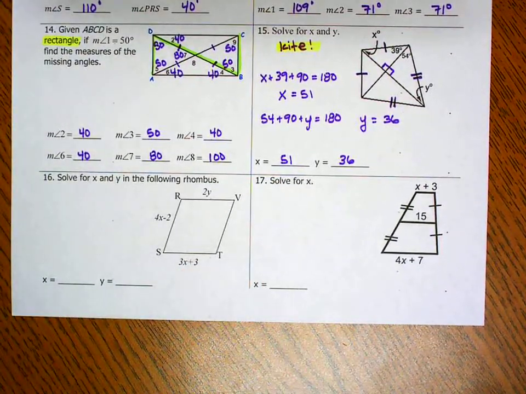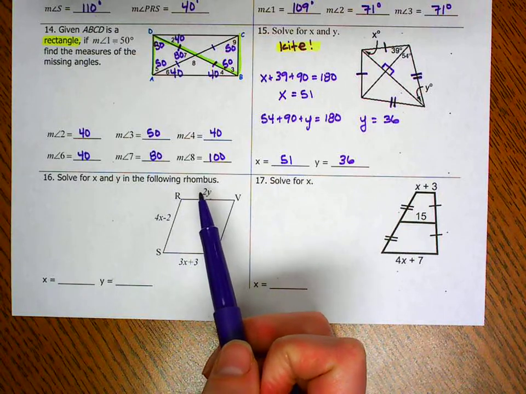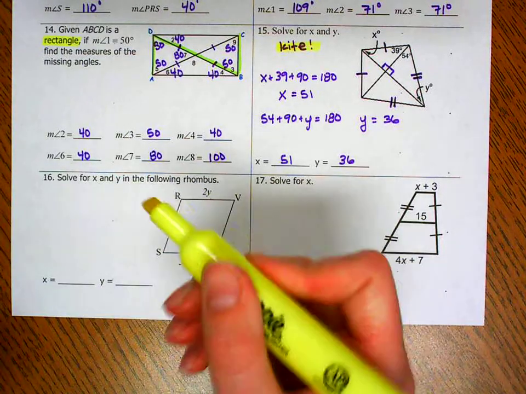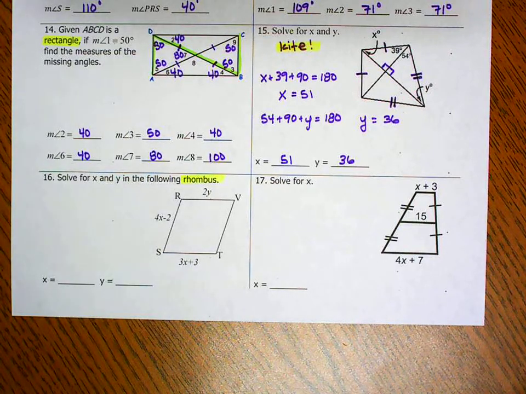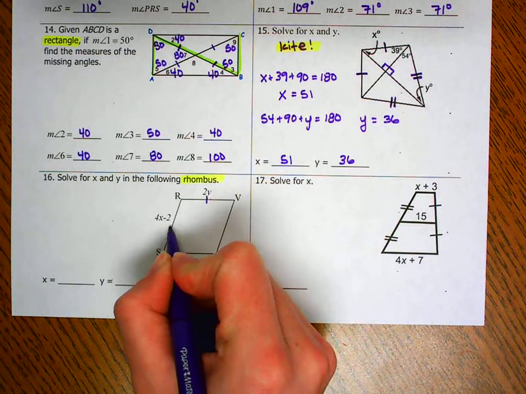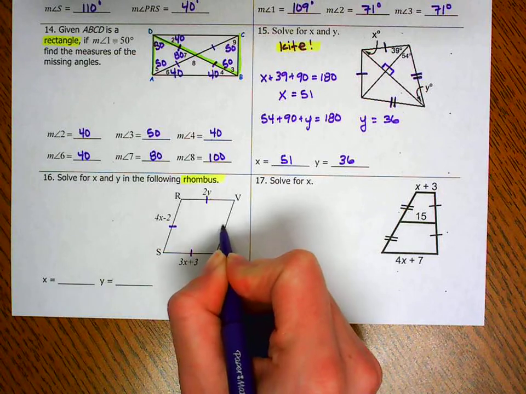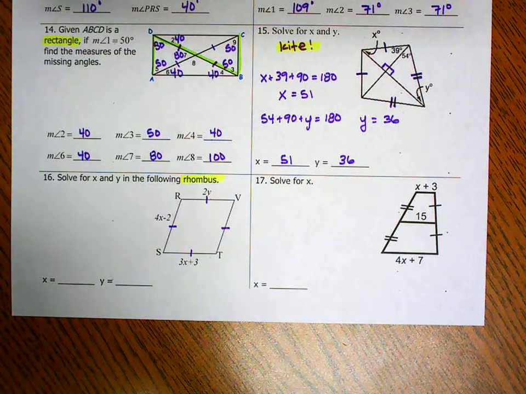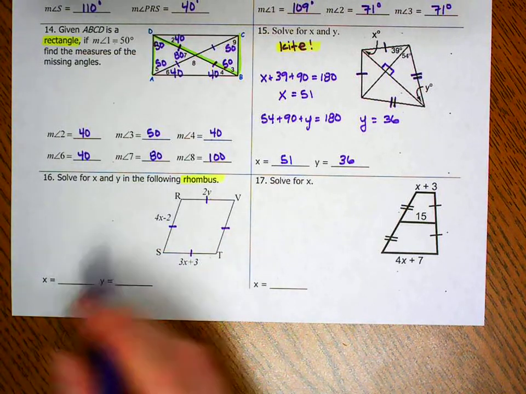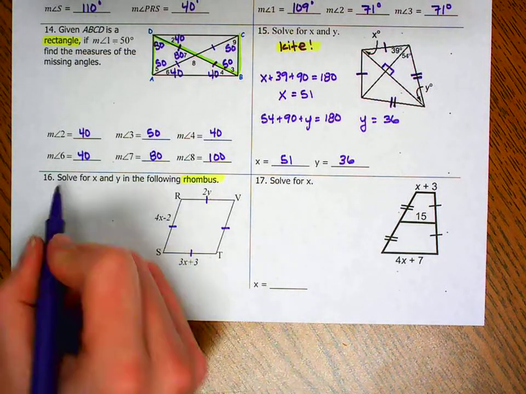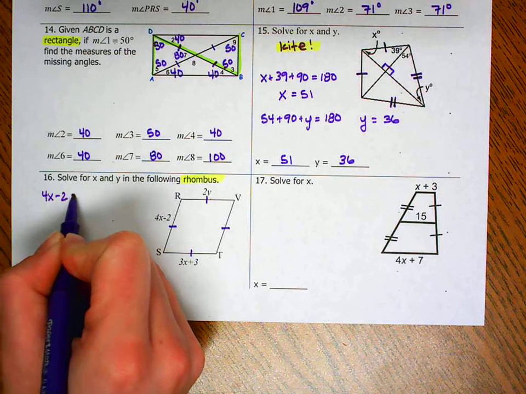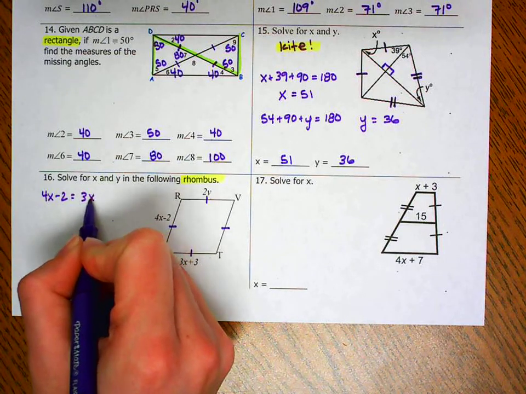Okay, number 16, solve for x and y in the following rhombus. Well, wait a minute. What do we know about rhombi or rhombuses? We know that all of their sides are congruent. That means this side is congruent to this side, which is congruent to this side, which is also congruent to this side. Well, I'm going to look for the two sides that have the same variable. Notice these sides both have x. So I'm going to say that 4x minus 2 is equal to 3x plus 3.